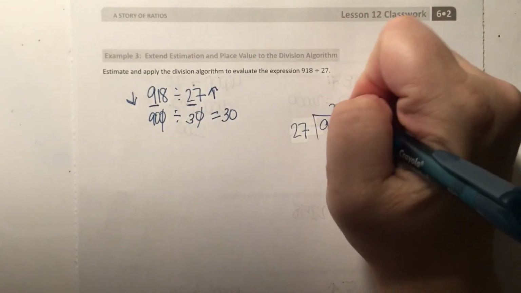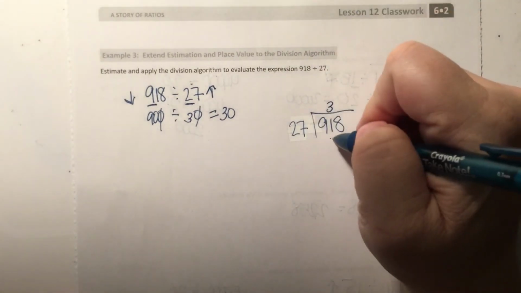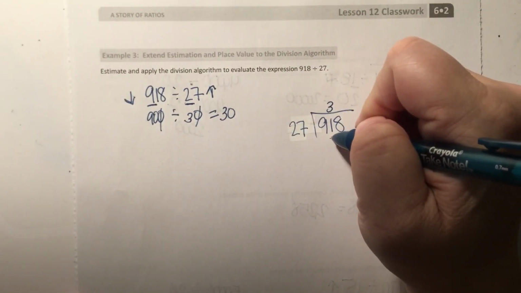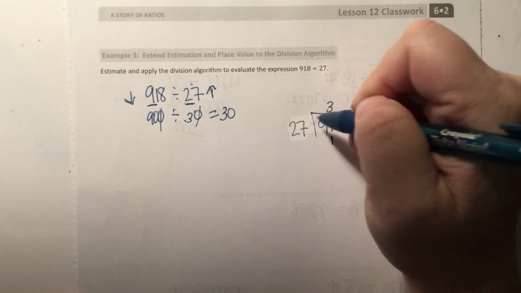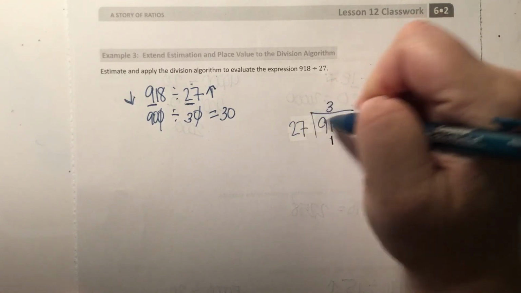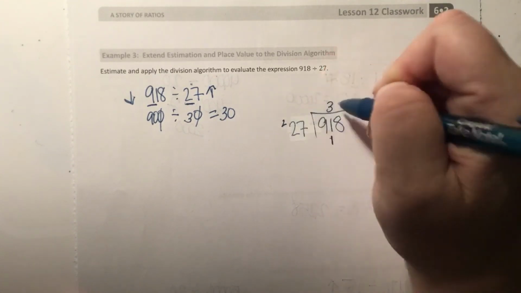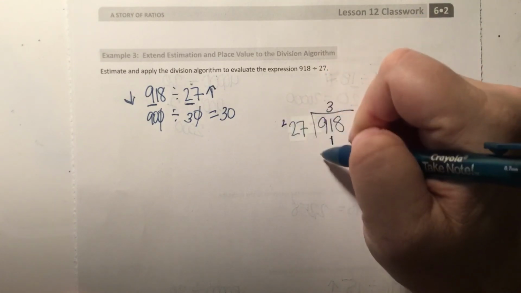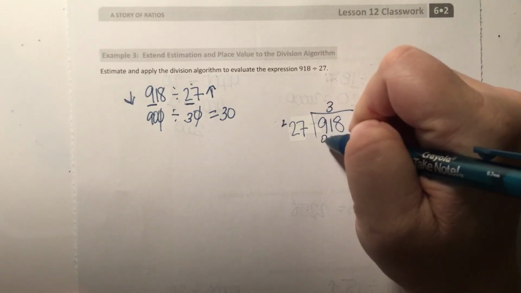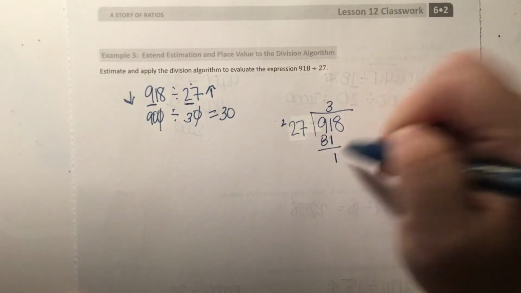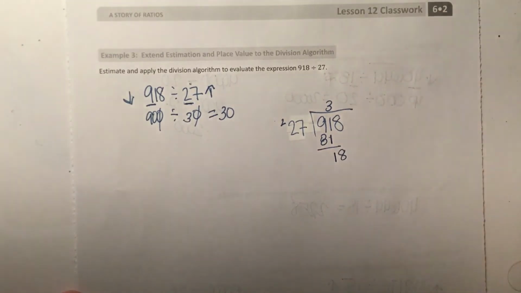Okay, so 3 times 7 is 21, right? Okay, 3 times 2 is 6 plus our 2 from over here. Remember, 21, carry our 2. So that would be 8. So we have 10 left, right? And an 8, right? Bring down your 8.